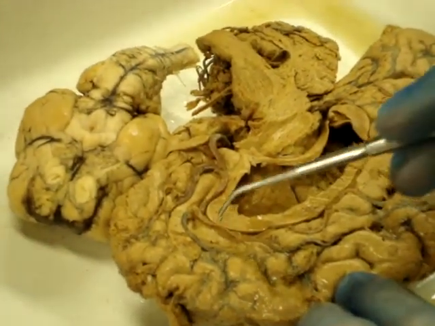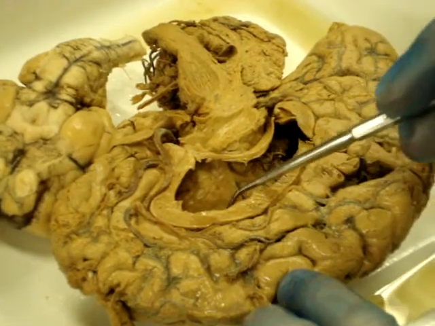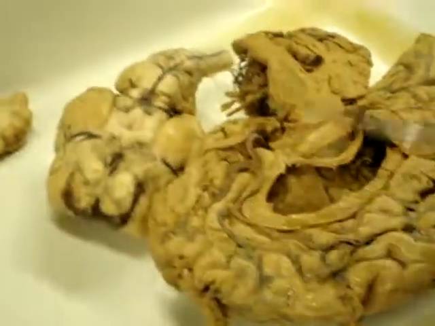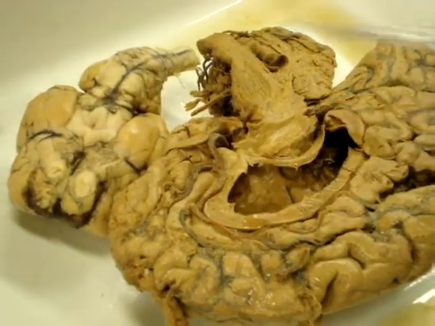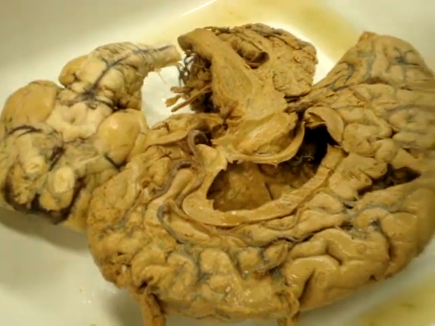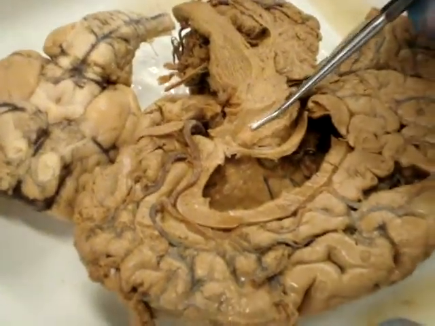The corpus callosum we just looked at. The rostrum we just looked at. The first and second ventricles we just looked at. The fornix we just looked at. The pineal gland we just looked at. The thalamus is the wall of the third ventricle. This is the thalamus here.